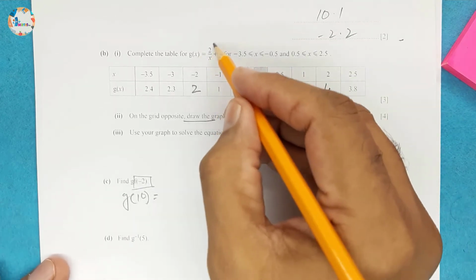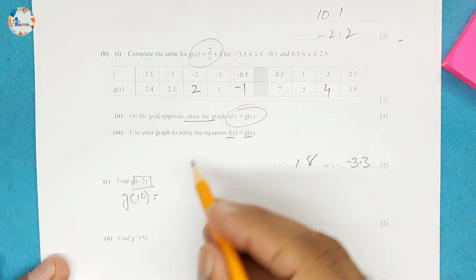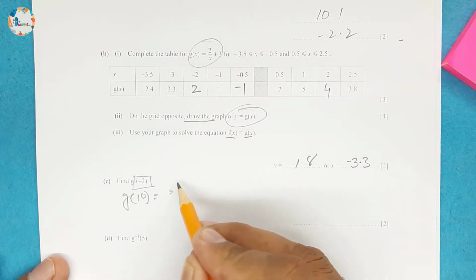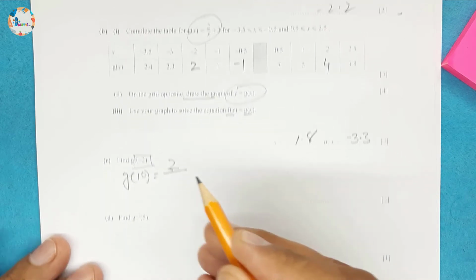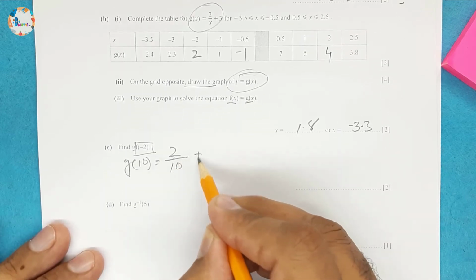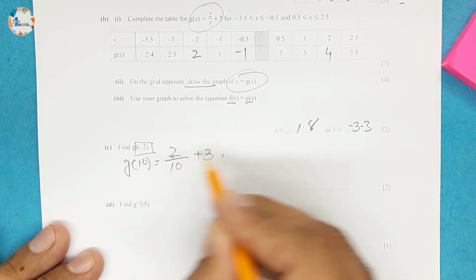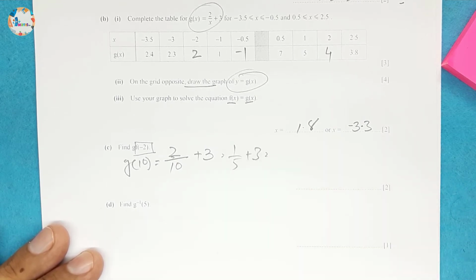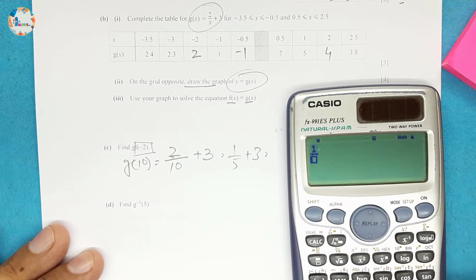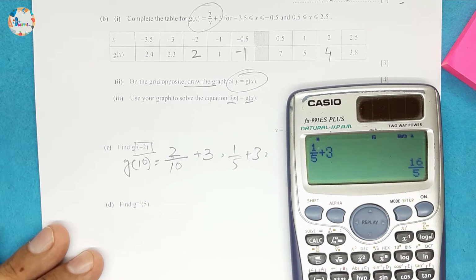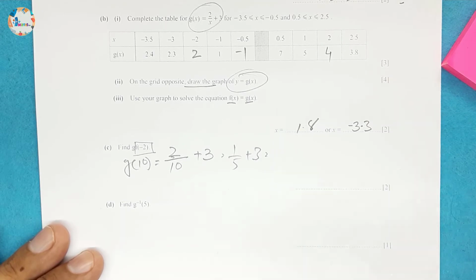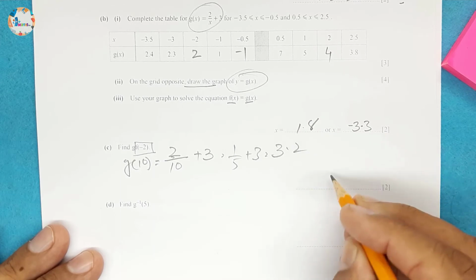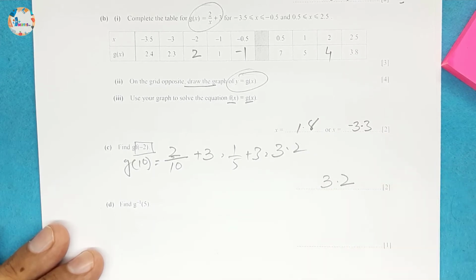And g of x is basically this one. So in this we can replace 10, which is 2 over 10, plus 3, which is equal to 1 by 5, plus 3, which is equal to 3.2. So 3.2 will be our answer for this.